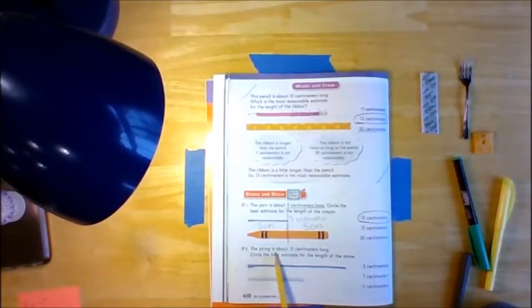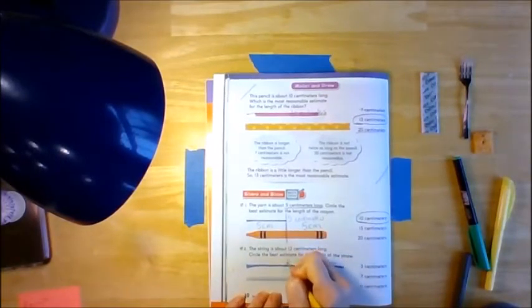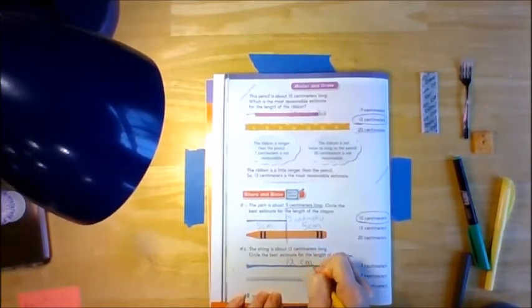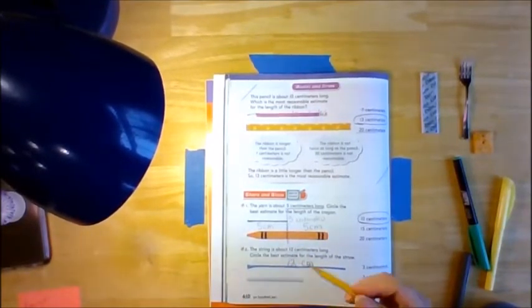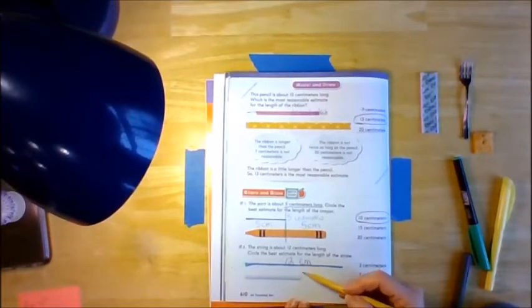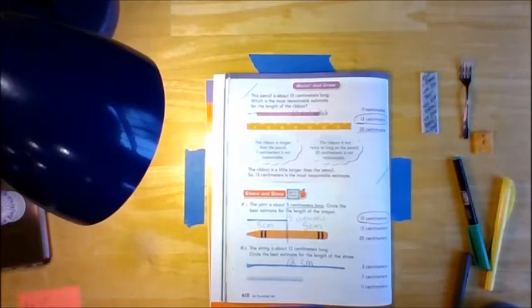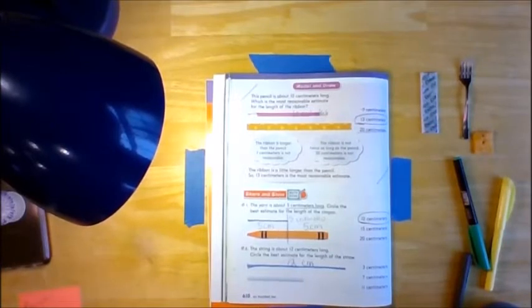Number 2, the string is about 12 centimeters long. So that means this whole string is 12 centimeters long. Circle the best estimate for the length of the straw. So we're going to look at that. We can look at that and think, well, is the straw longer than the yarn or is it shorter than the yarn? Well, you should say it's shorter than the yarn, so it can't be more than 12, so it has to be less than 12.